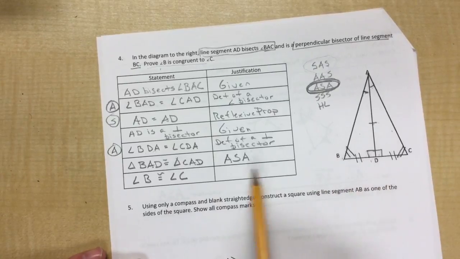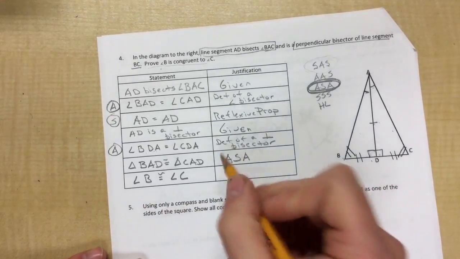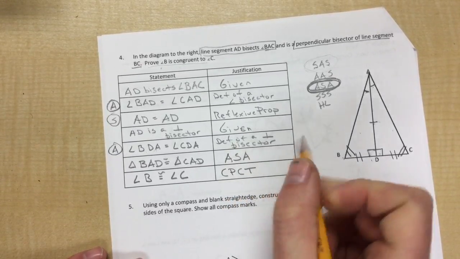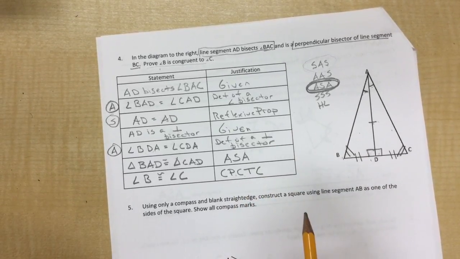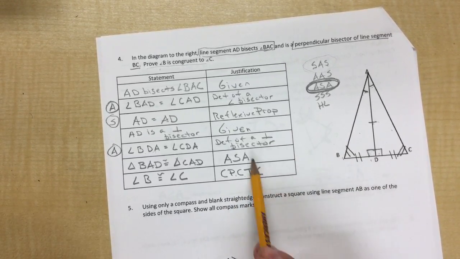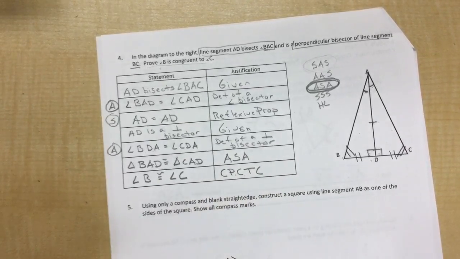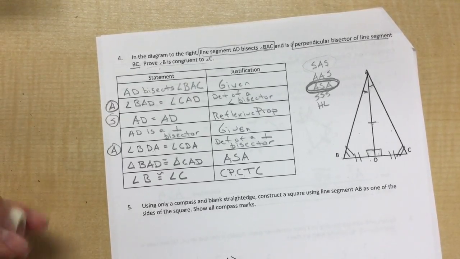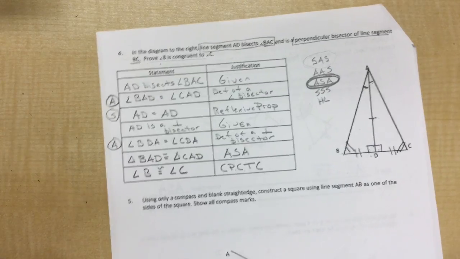So when you do that, after you prove the triangles are equal, the thing that lets you prove their parts equal is called congruent parts of congruent triangles are congruent, or CPCTC. And that always comes after you prove the triangles are congruent. Okay, that was a big one. It was totally worth a lot of points, and it took up a good part of our video here.